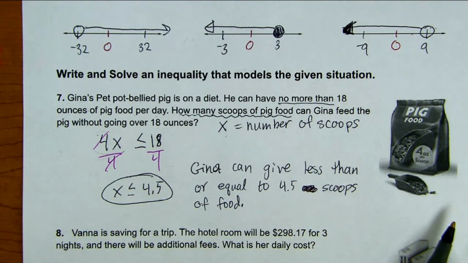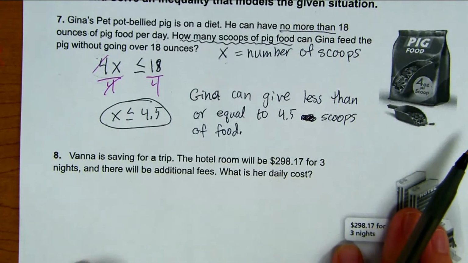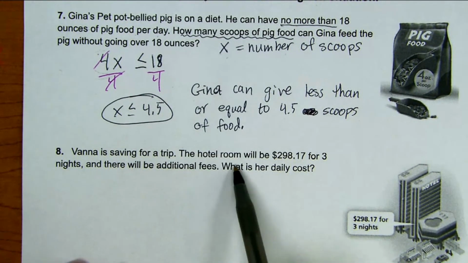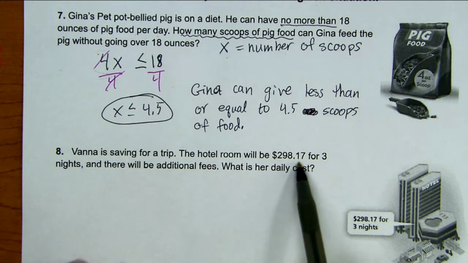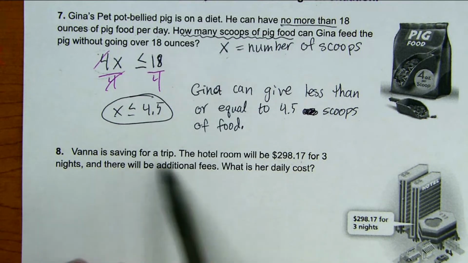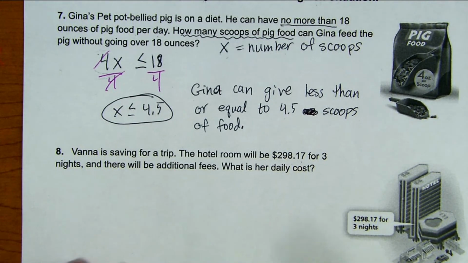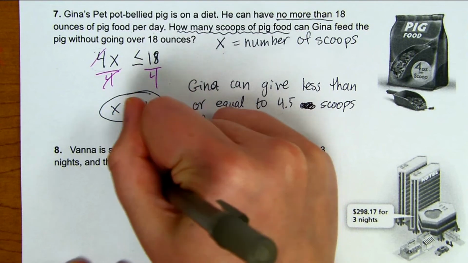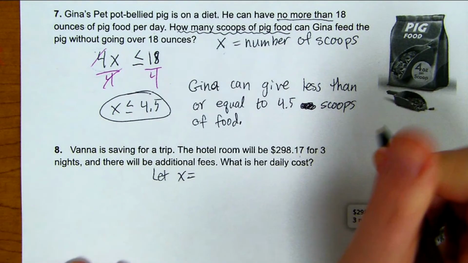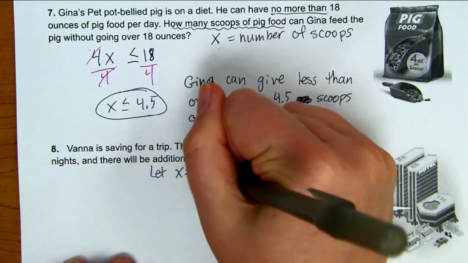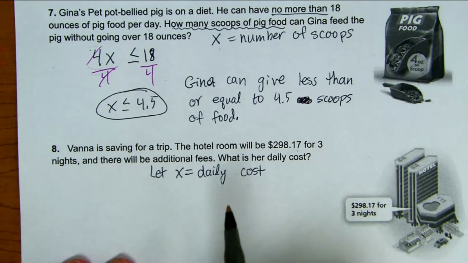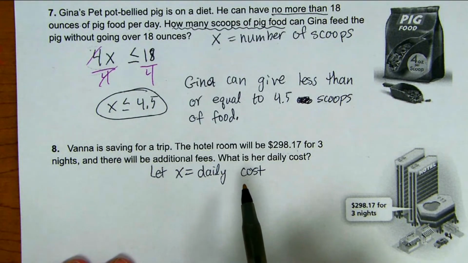All right, let's look at this last example here. Vana is saving for a trip. The hotel room will be $298.17 for 3 nights, and there will be additional fees. What is her daily cost? Well, we don't know what her daily cost is. That's what we're trying to find. So we can define our variable. Let x equal the daily cost. So this will include all fees, all payments she has to make for that day.